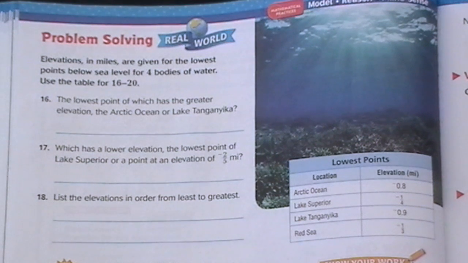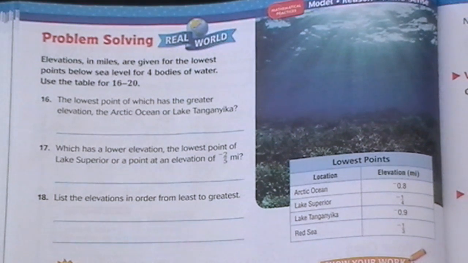All right, so we're now on page 112 in our textbook. I want to see if we can answer numbers 16, 17, and 18 together. Problem solving. Elevations in miles are given for the lowest points below sea level for 4 bodies of water. Use the table for 16 through 20.